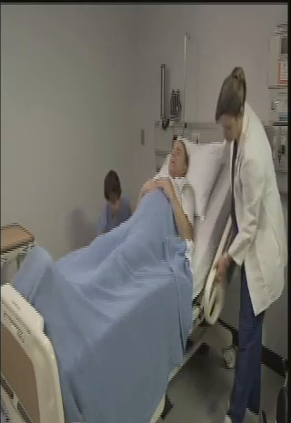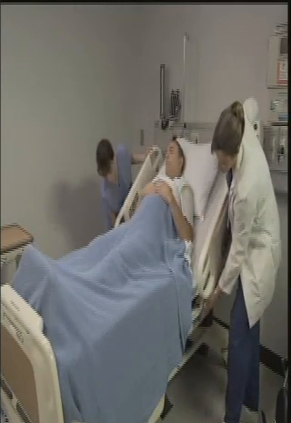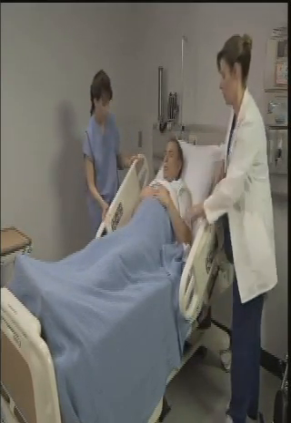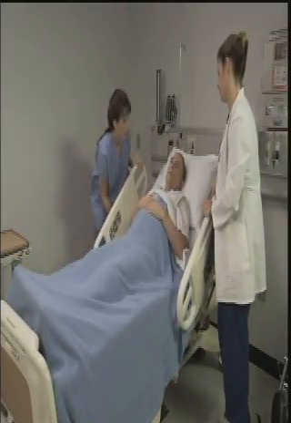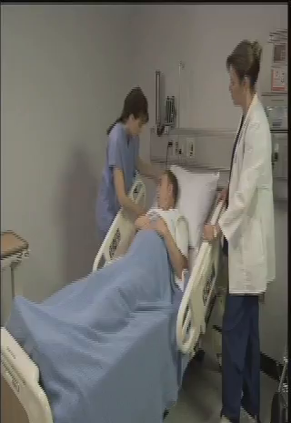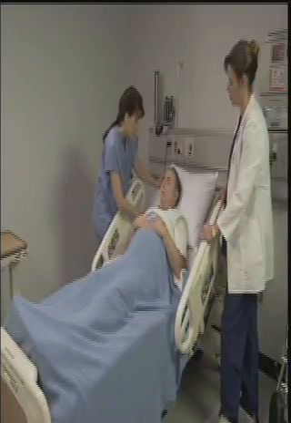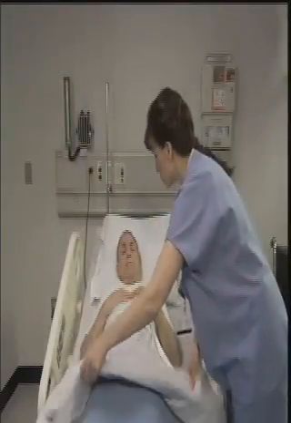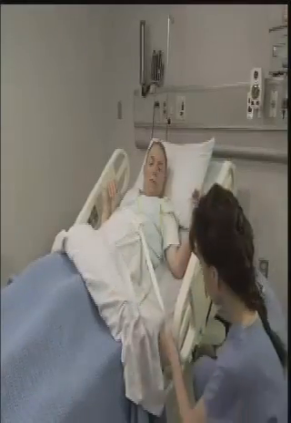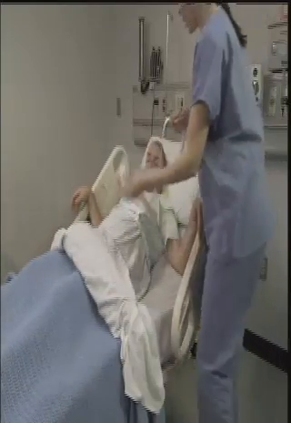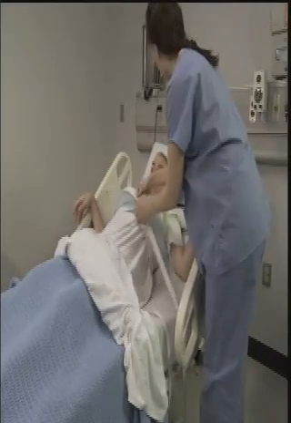If the side rails are in use, return them to the raised position. Lower the bed to its lowest position. Make sure the call light control is within reach. Then complete your finishing up steps as described in the final section of this video. Remember to check on the restrained person every 15 minutes. Also, completely remove the restraint every 2 hours for at least 10 minutes.